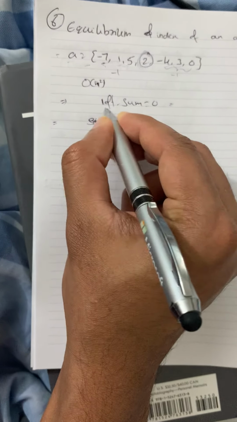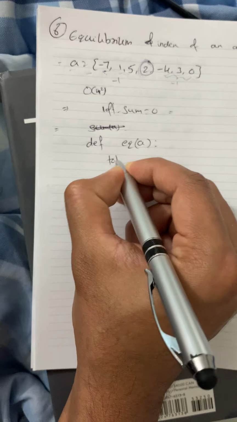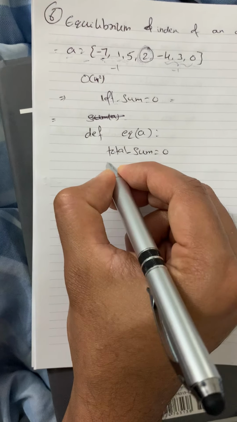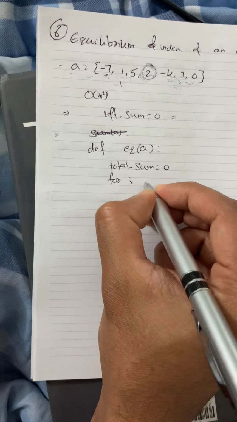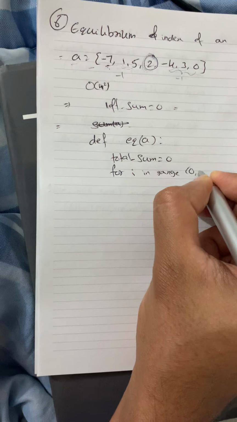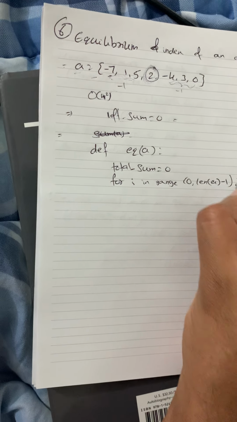Before assigning the left sum, we need the total sum. So total sum is equal to 0, and I will use for i in range 0 to length of a.